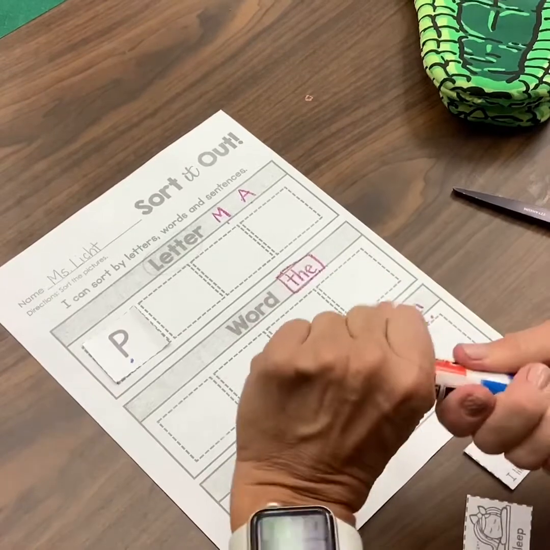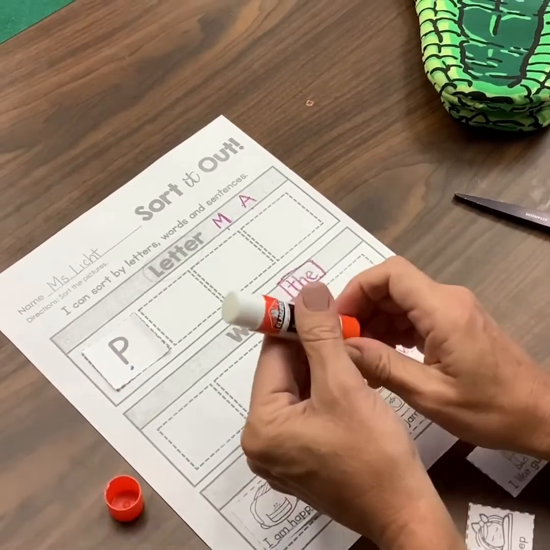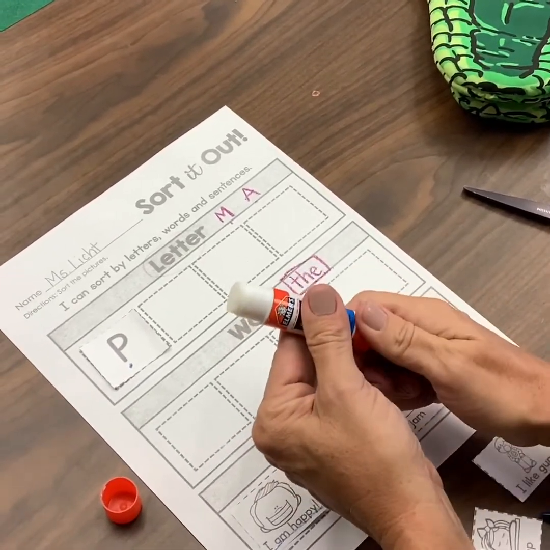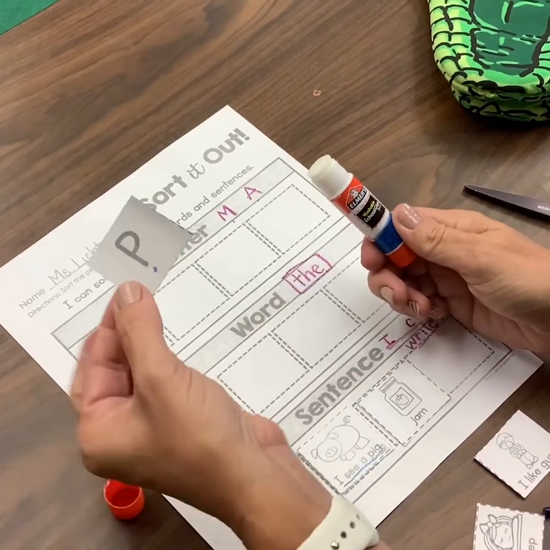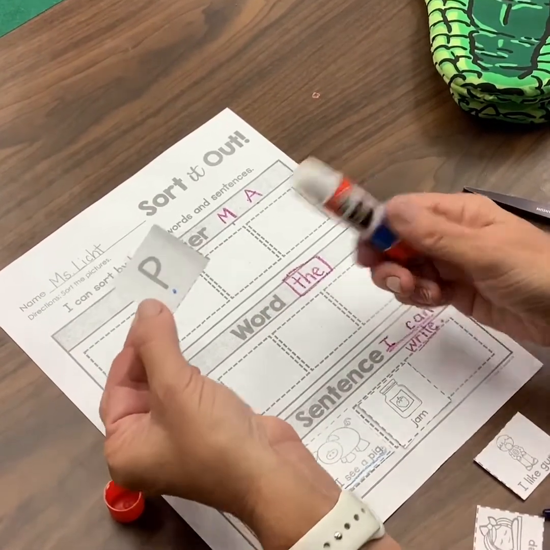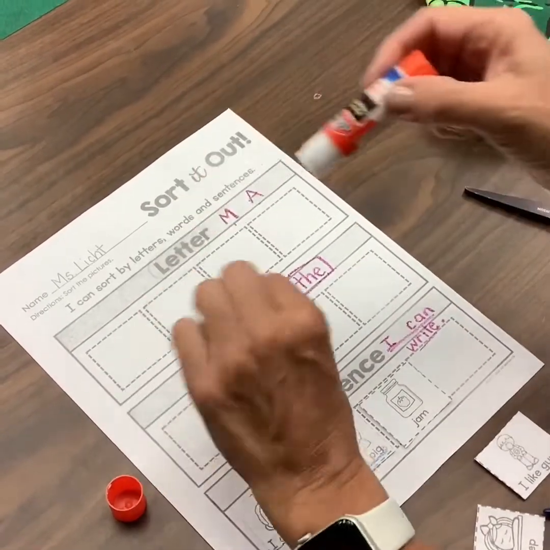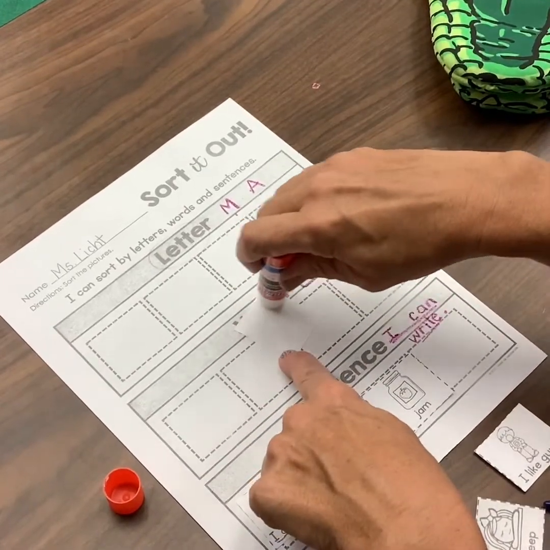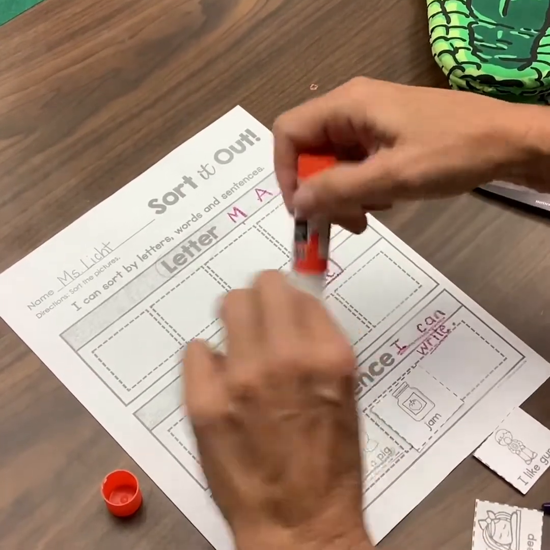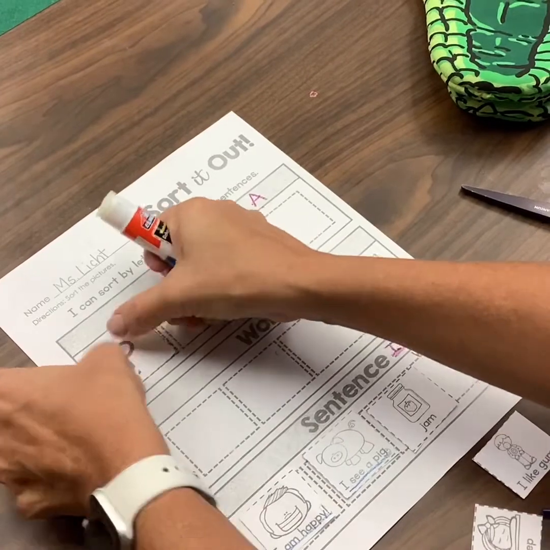Remember, you're gonna take your lid off, crank it up 2 times, 1, 2. You're going to take your square, don't put glue where the writing is, put glue on the back. Just a dab around the edges, and then stick it down.